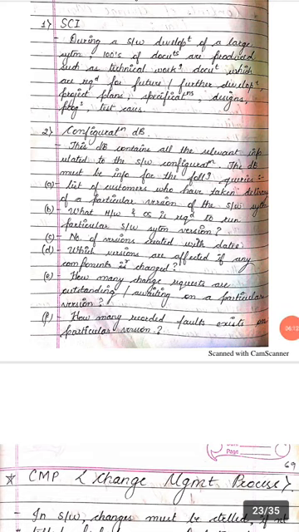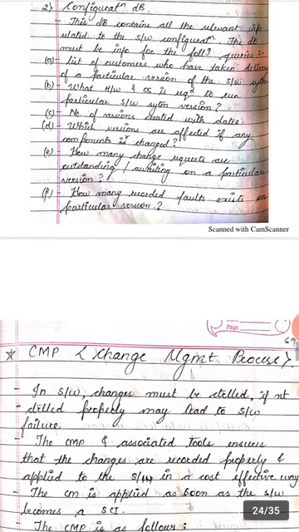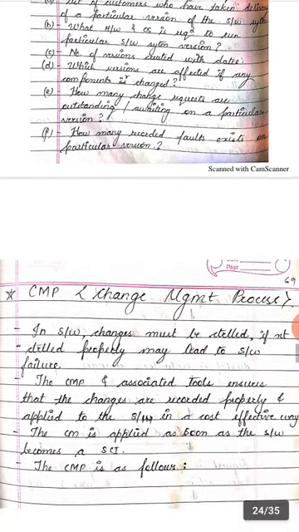One must know what changes will affect their software's smooth function, how many change requests are outstanding, awaiting on a particular version, how many recorded faults exist on a particular version.